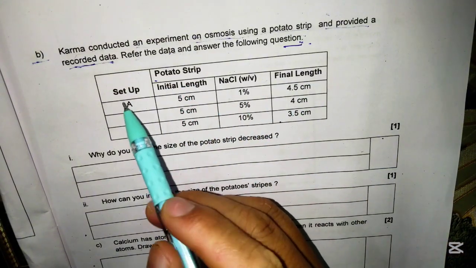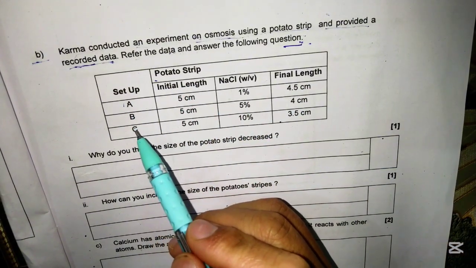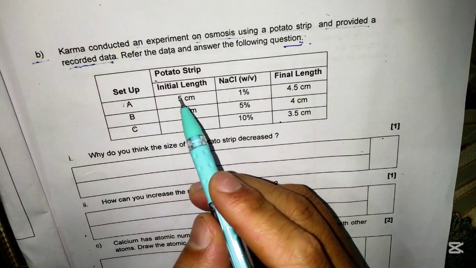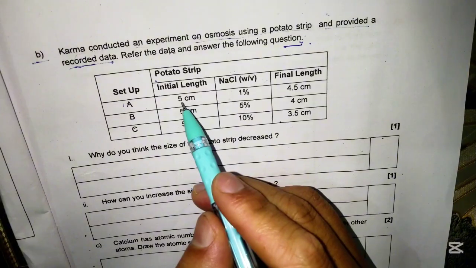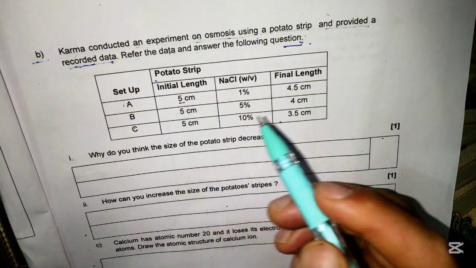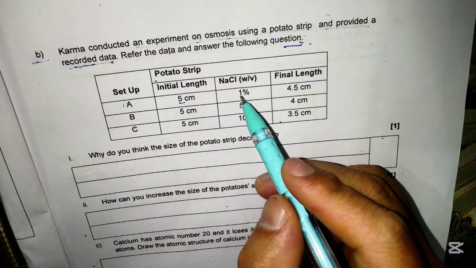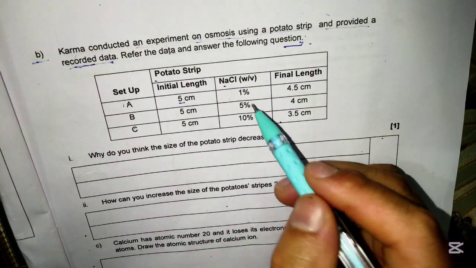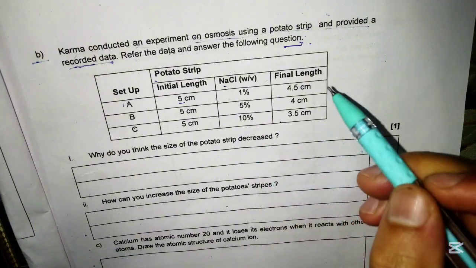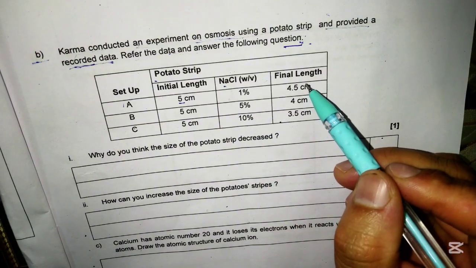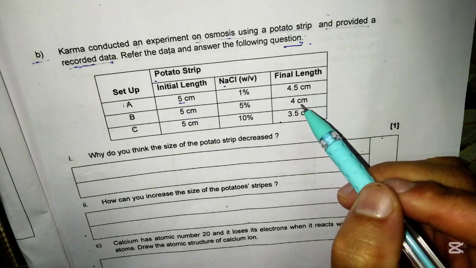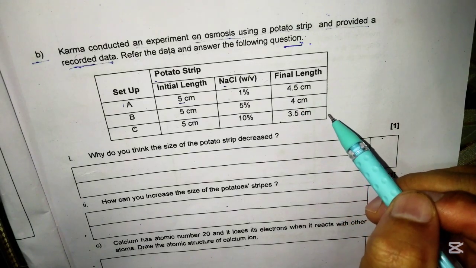In the setup, there are setups A, B, C, three setups, and the potato strip's initial length was 5 centimeter. Then we have different concentrations of salt solution: 1%, 5%, 10%. Then the final length of the potato strip was 4.5, 4 centimeter, 3.5 centimeter.